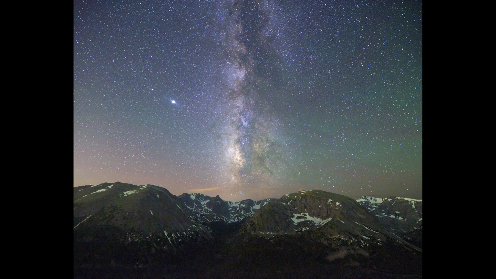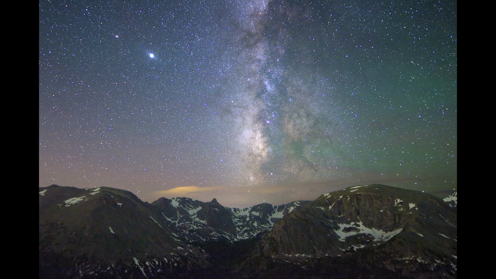We're starting to get a lot more detail in the galaxy itself and the gas clouds around it. The trade-off is we're losing some of the landscape below and we're losing some of the upper part of the galaxy. So if you're willing to trade the wider view for getting more detail, this is a good way to go.